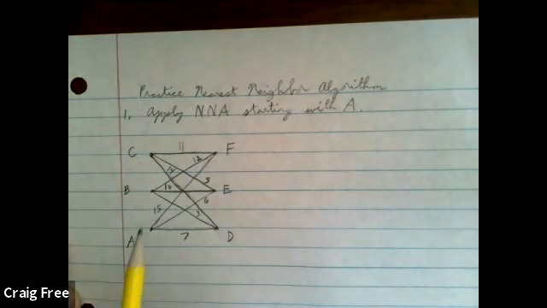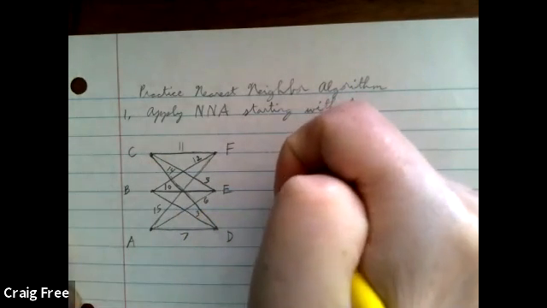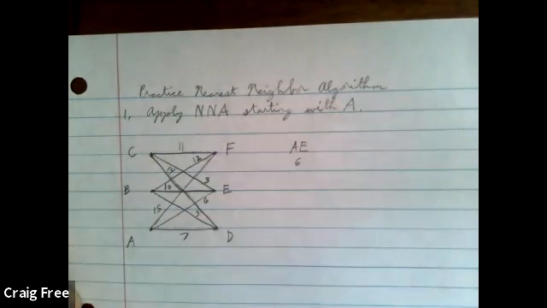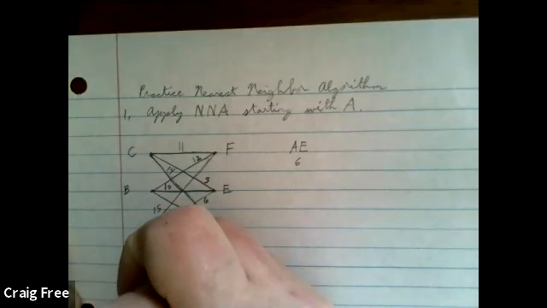Okay, so if we start at A, we have a choice between going across a path of 7, 6, or 15. So 6 is the cheapest or smallest number, so we're going to write that AE. And I'll just put a 6 underneath there. Then I'm going to draw an arrow to show that that's the way we went.